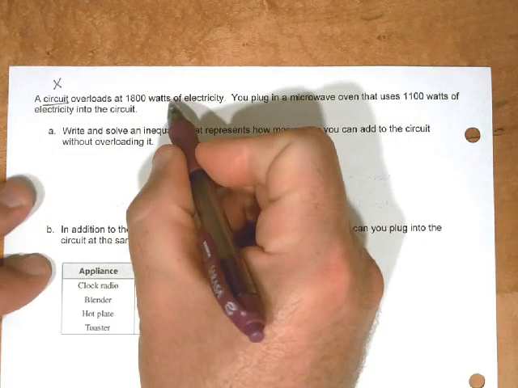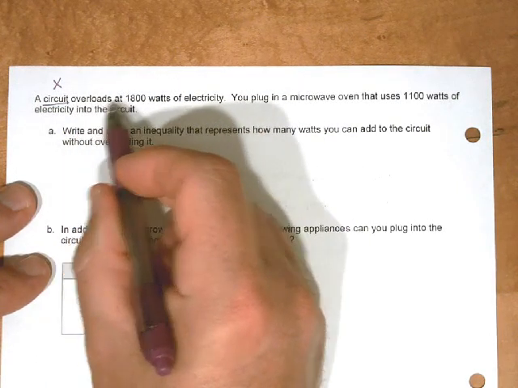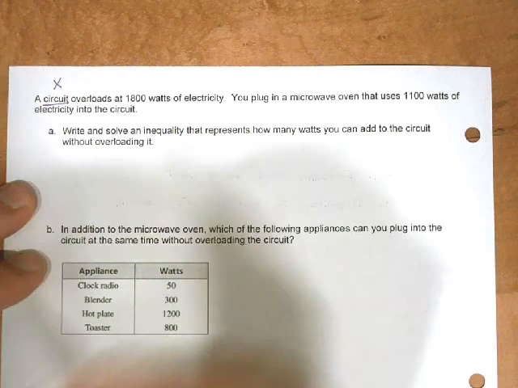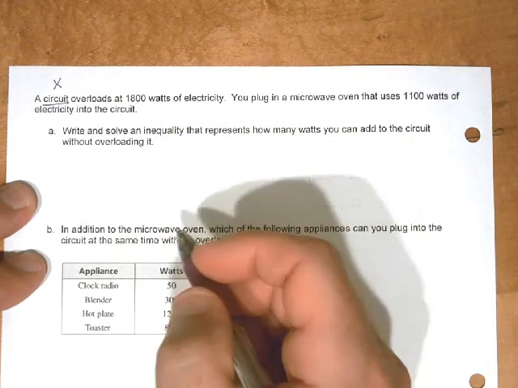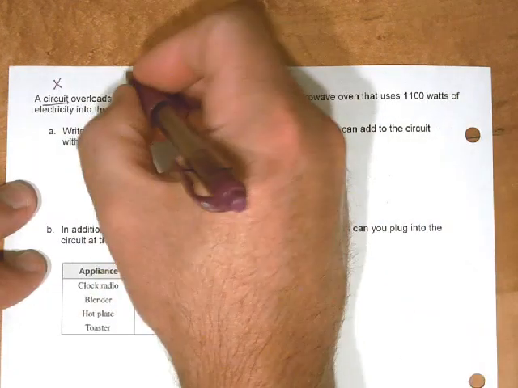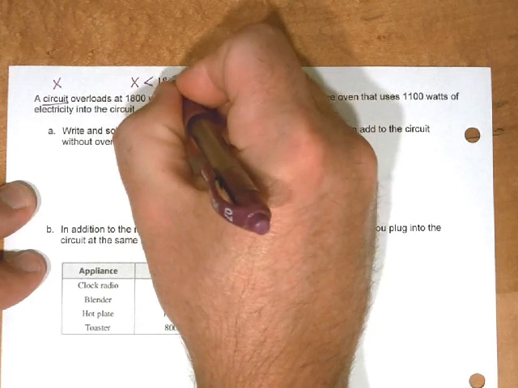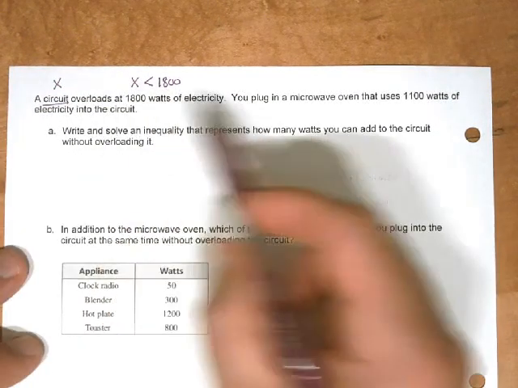Just reading this first part of the sentence, I like to start to set it up that way. So here it has overloads at 1800 watts. That means when it hits 1800 watts, it's overloading. So we want to keep it underneath 1800. So it cannot be an equal to. So we're talking x has to be less than 1800.